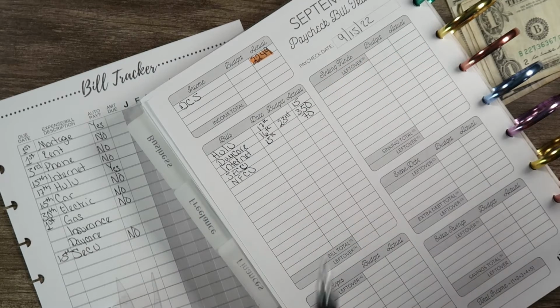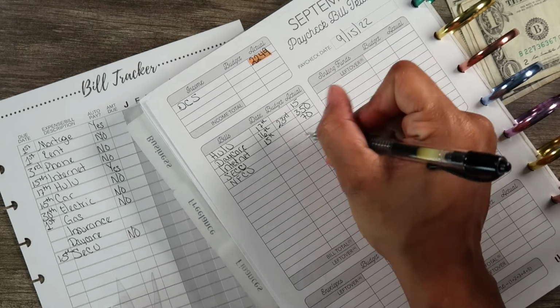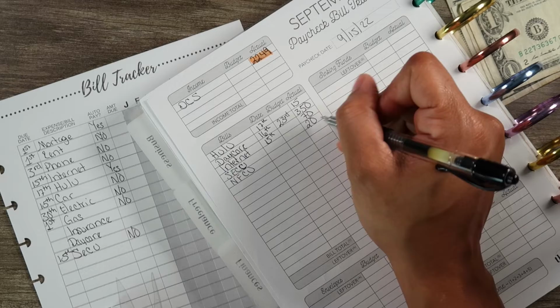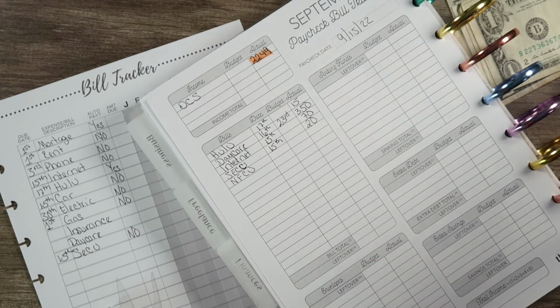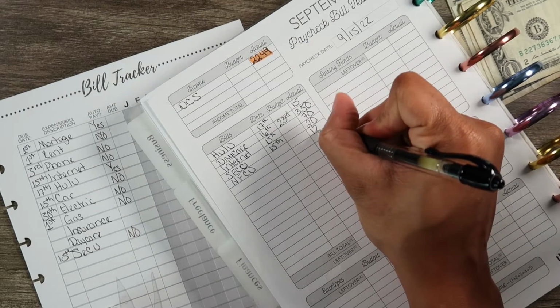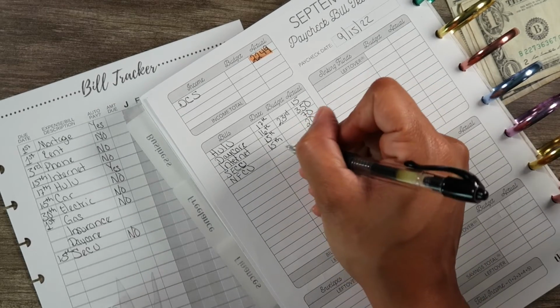This credit card, the minimum payment is $20 and it's due on the 15th. The next one is $121 and it is due on the 20th.